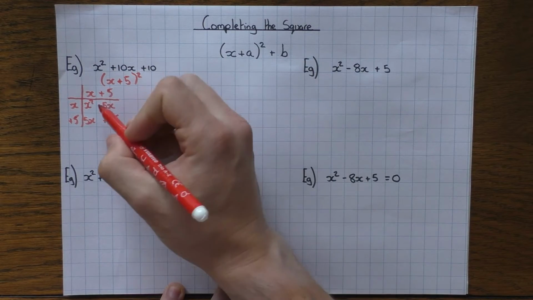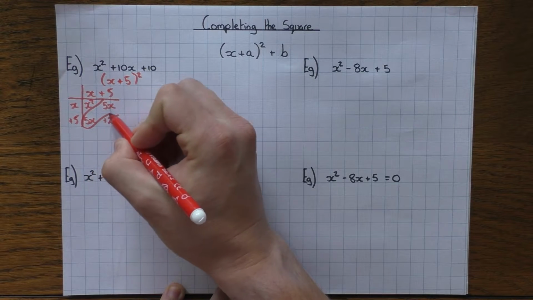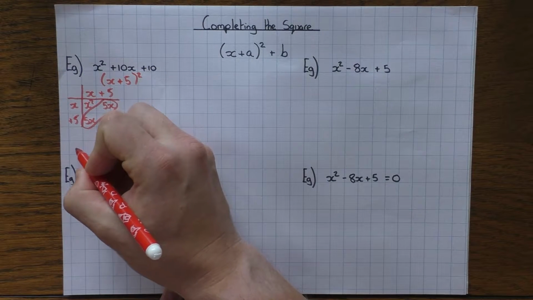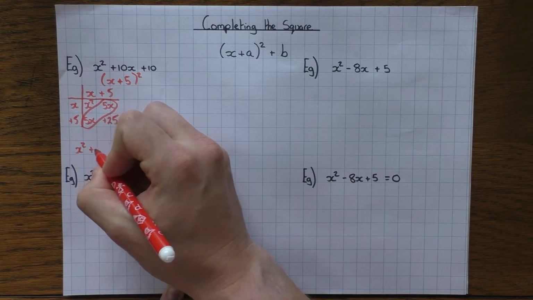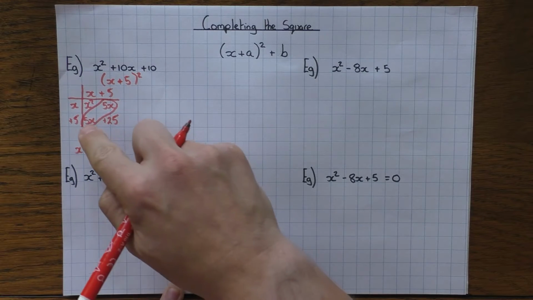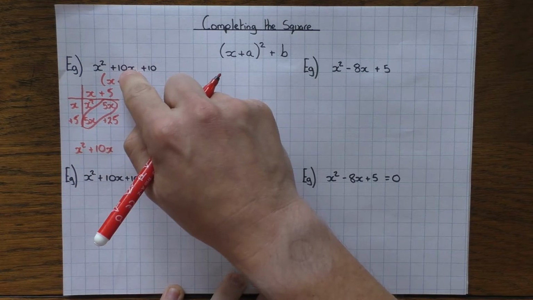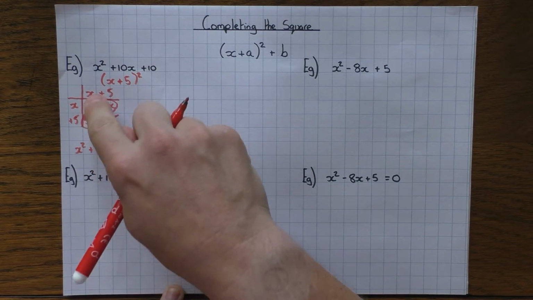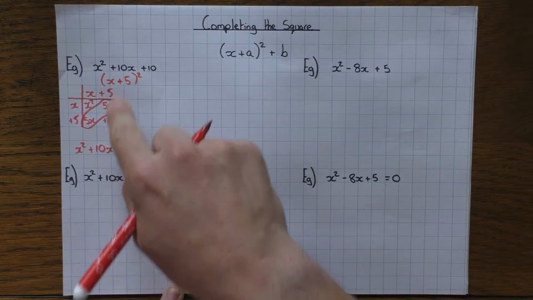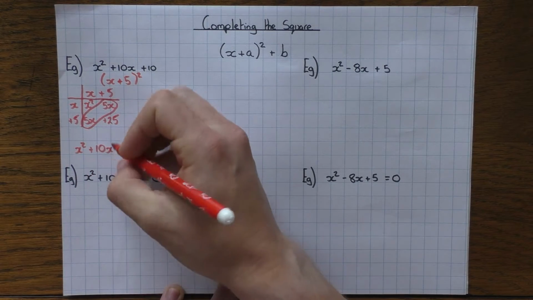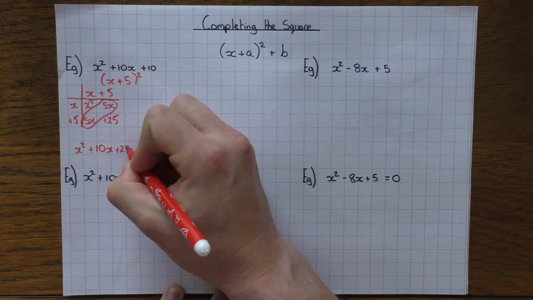Okay, so if I do that and simplify, I have x squared plus 10x, because 5x and 5x gets you the 10x, that's why we half that. So we get the x squared, excellent, we get the 10x, excellent, but unfortunately I have this plus 25.